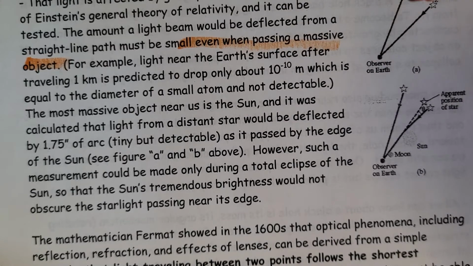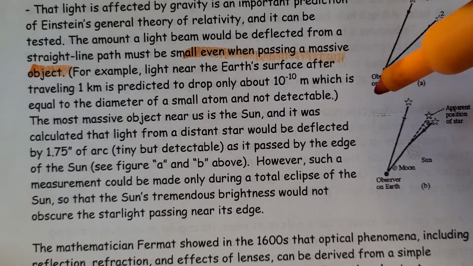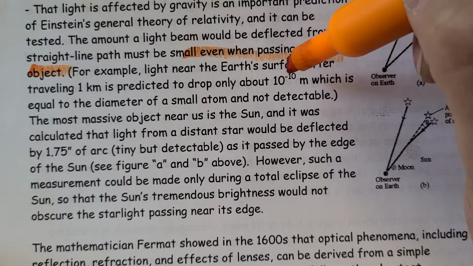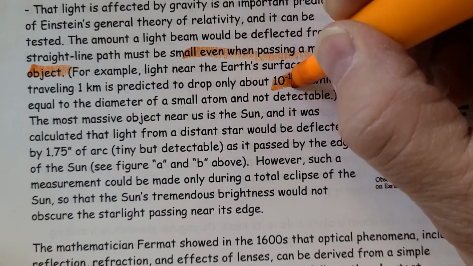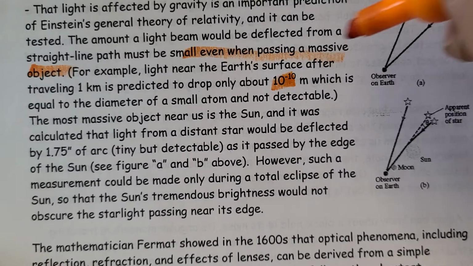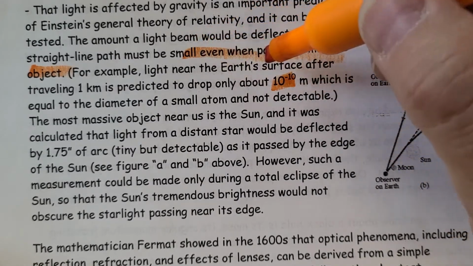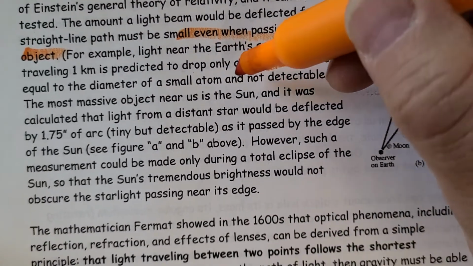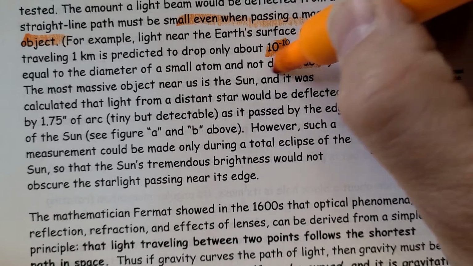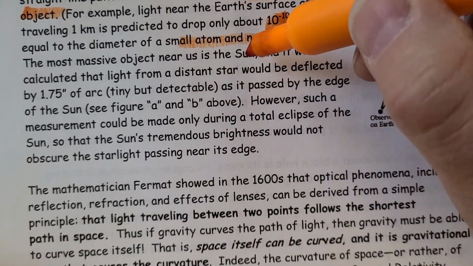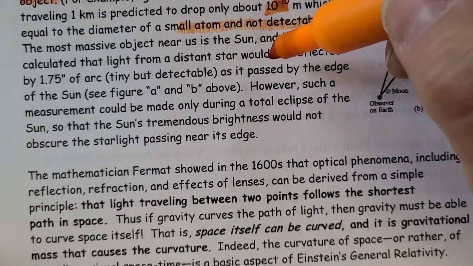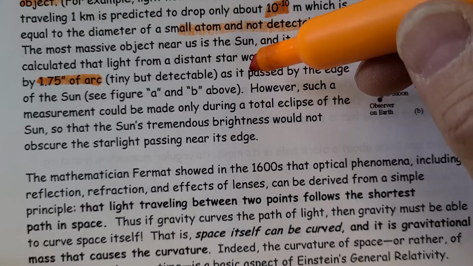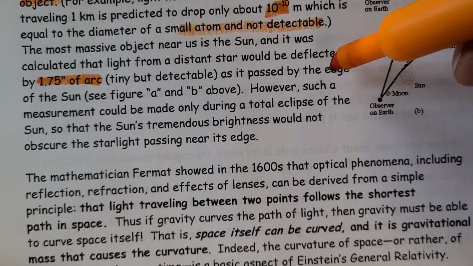And of course, the largest thing we have in our near vicinity is the sun. But if I was looking near the Earth's surface, the Earth is big enough to deflect slightly, but it's a really small deflection. For example, light near the Earth's surface, after traveling 1 kilometer, is predicted to only drop this much, which is equal to the diameter of a small atom and not detectable. The most massive object nearest is the sun, and it was calculated that light from a distant star would be deflected 1.7 arc seconds. Tiny, but you could detect that as it passed the edge of the sun.